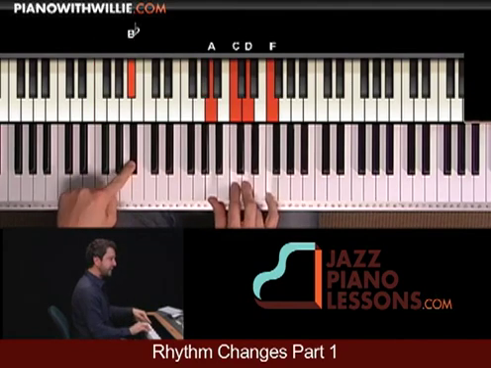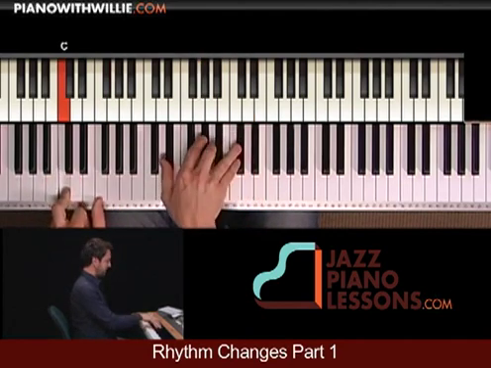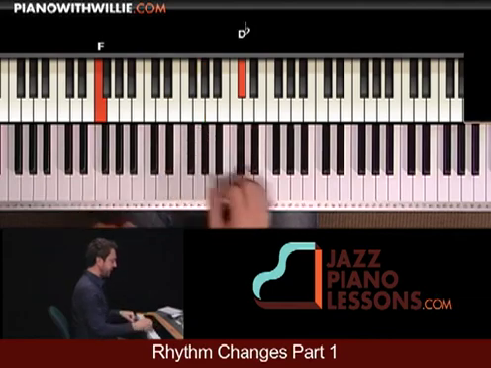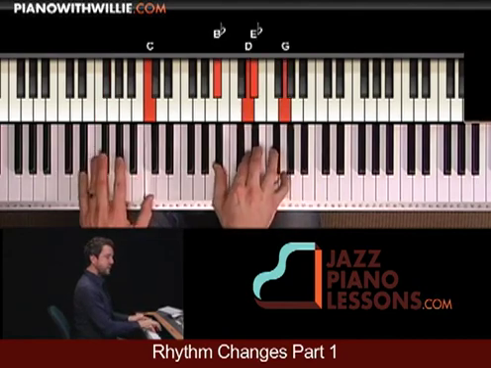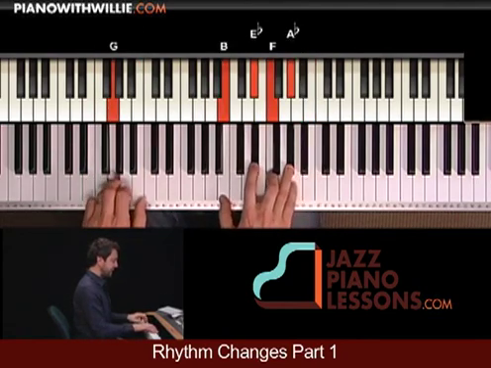Okay, so what I did here is B to a G altered. I have a sharp 9, a flat 13, C minor, F7 with a sharp 9 and a flat 13. Okay, you could also do these chords up an octave or in a different octave like this.